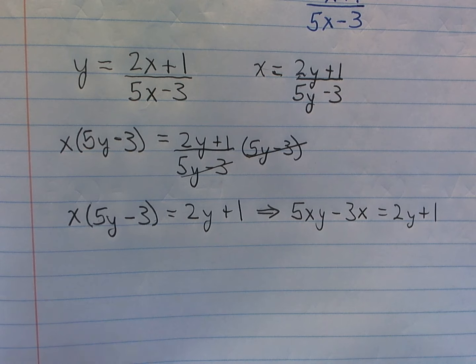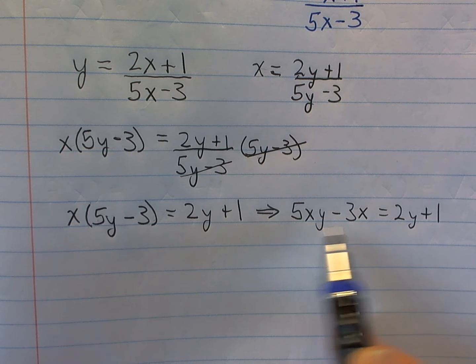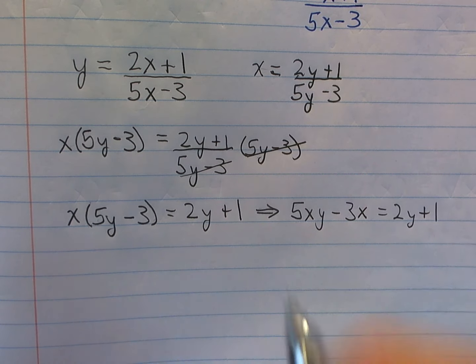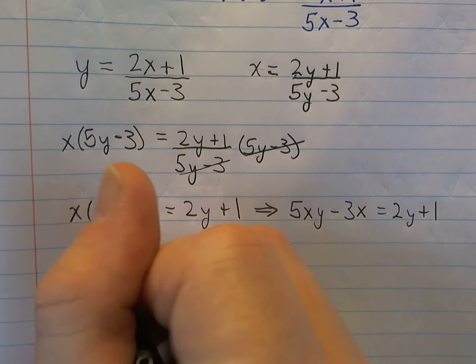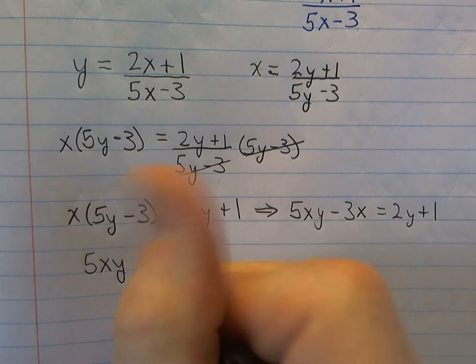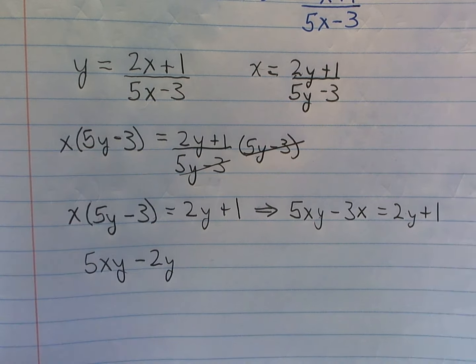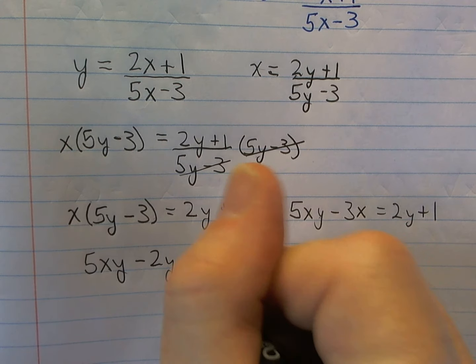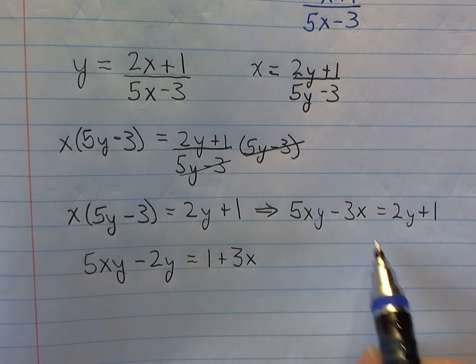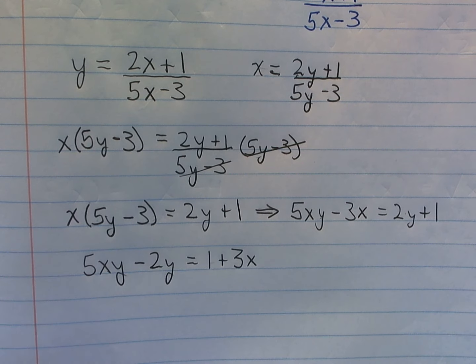Okay. Now I've got the y out of the parentheses. Now I need to gather my y's together on one side. So I've got 5xy minus 2y. I just subtract 2y from both sides. And on the other side is 1 plus 3x. I just move everything that's not a y to the other side.